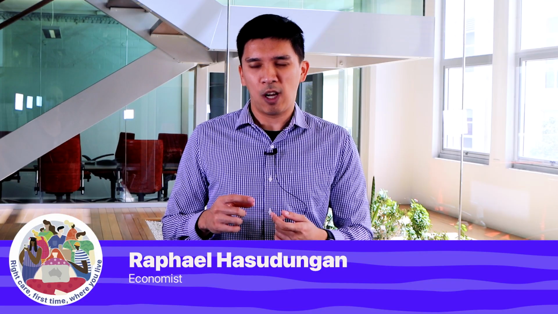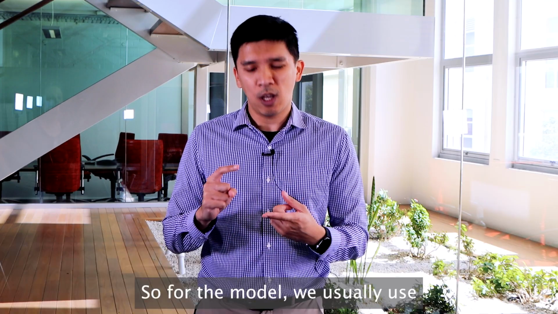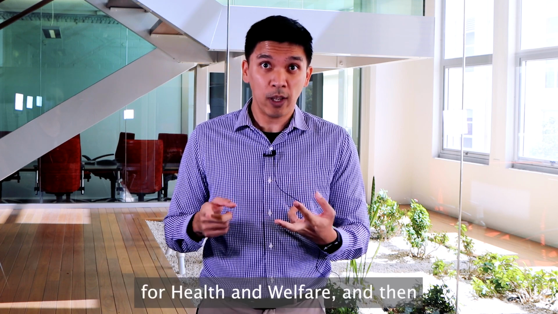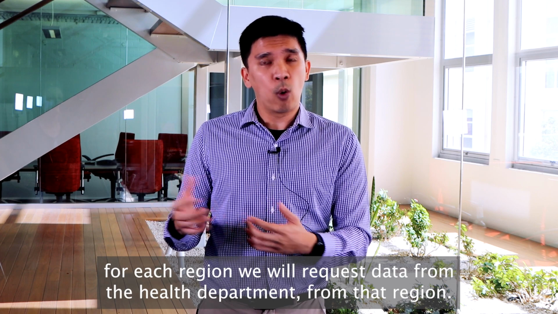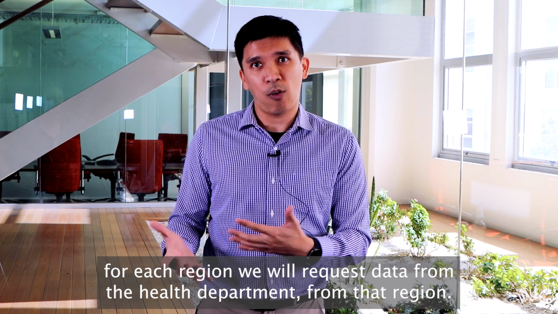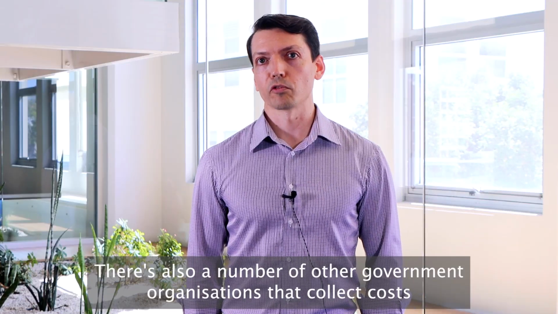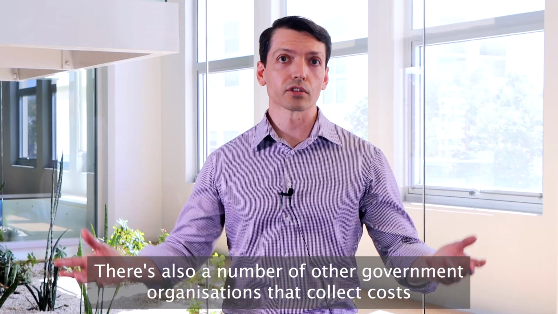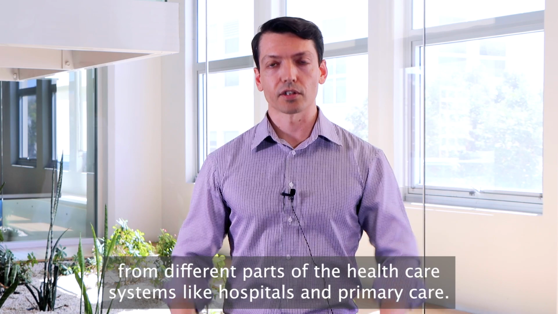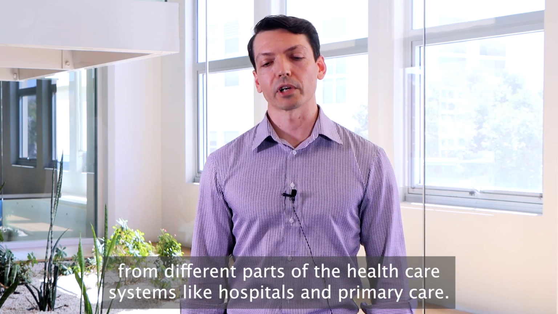So for the model, we usually use data from the Australian Bureau of Statistics and also the Australian Institute of Health and Welfare. And then for each region, we will request data from the health departments from that region. There's also a number of other government organisations that collect costs from different parts of the healthcare systems like hospitals and primary care.